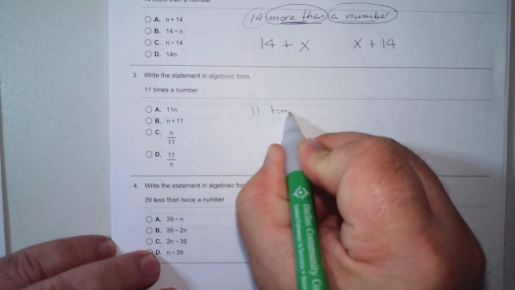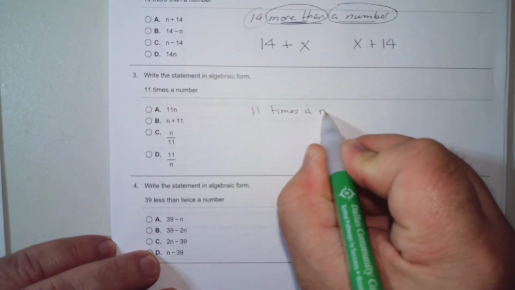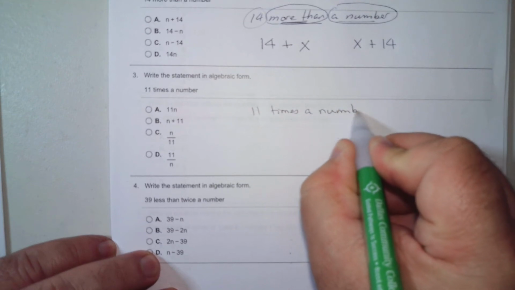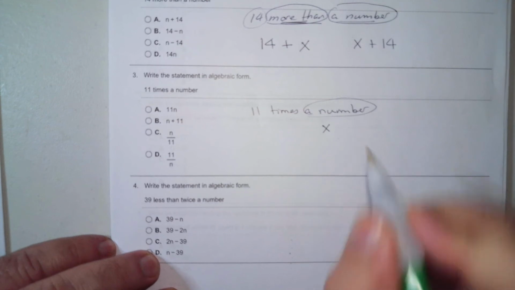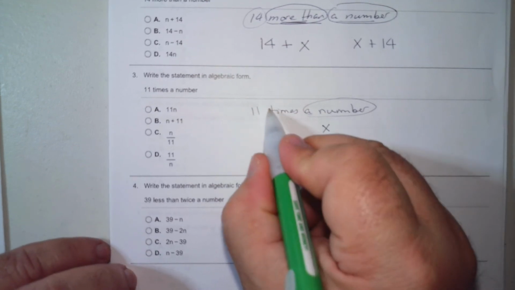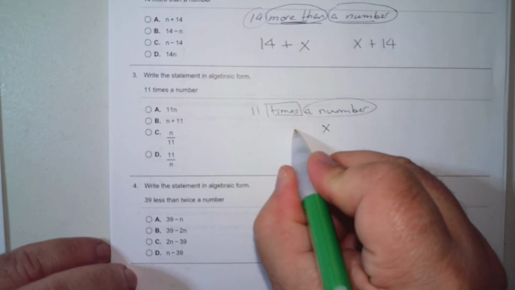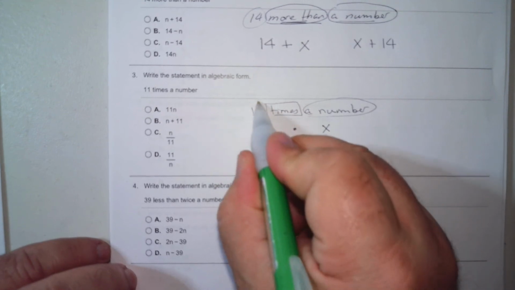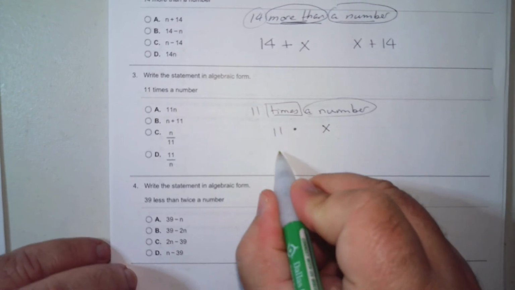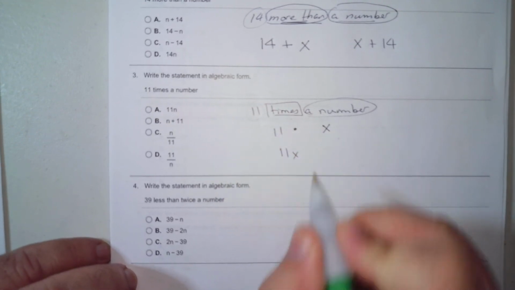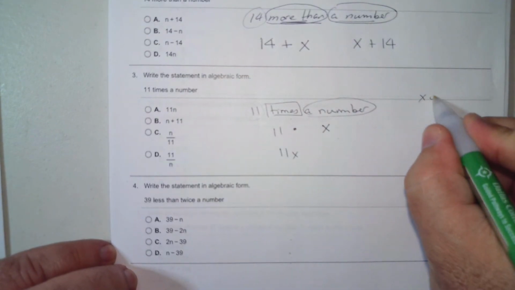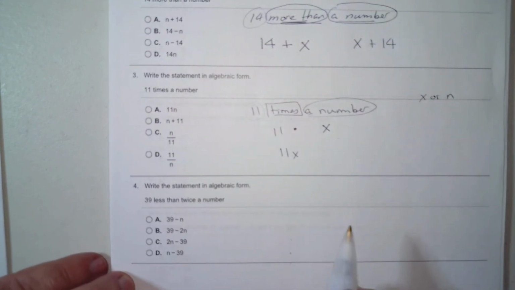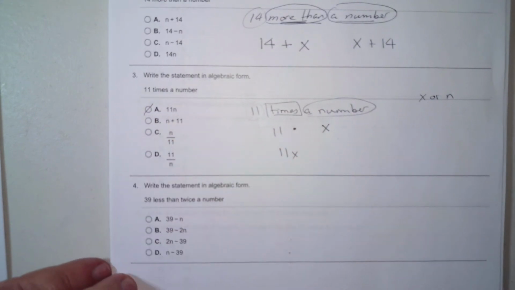11 times a number. A number, we don't know what it is, so we just put x. Times means multiply. 11 is 11, so it's 11x. Or they like use n. You can use x or n as a variable. So this one is A.